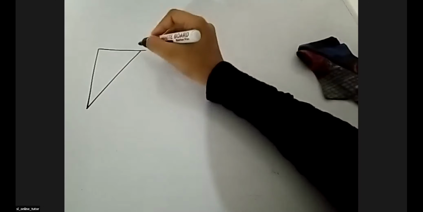Fourth question, they have given you 2 triangles. Look at the board. Don't do any other work.